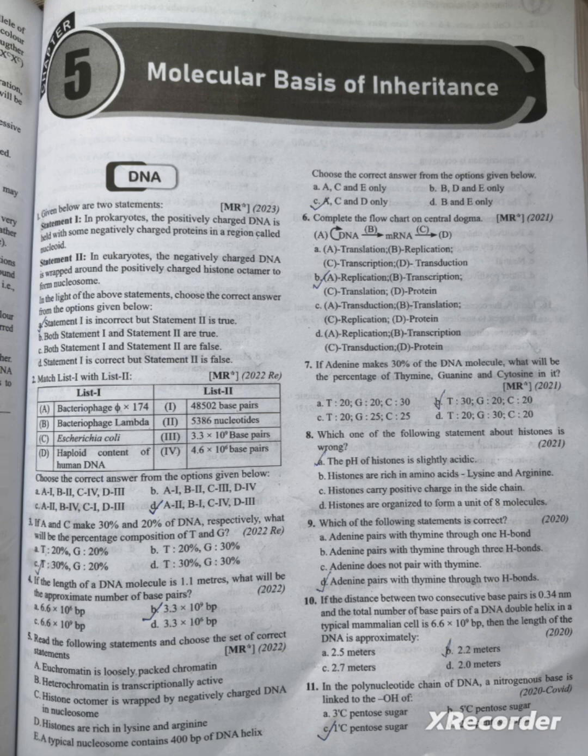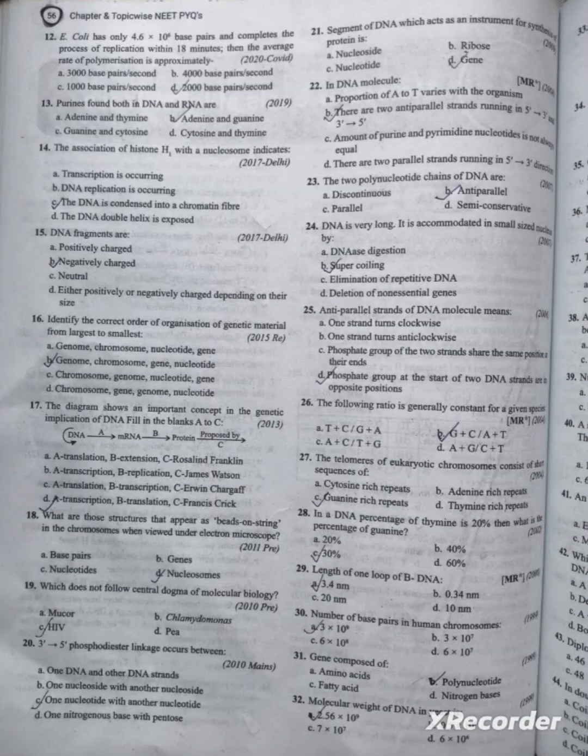11th question, in the polynucleotide chain of DNA, a nitrogenous base is linked to the OH of option C, 1' C pentose sugar. 12th question, the E. coli has only 4.6 into 10 raised to 6 base pairs and completes the process of replication within 40 minutes. Then the average rate of polymerization is approximately option D, 2000 base pairs per second.